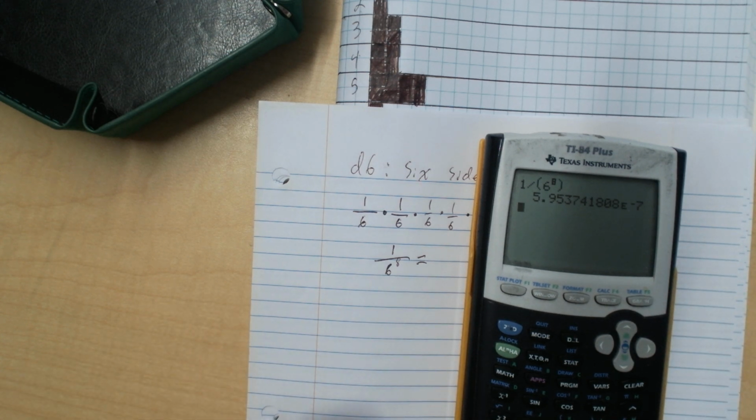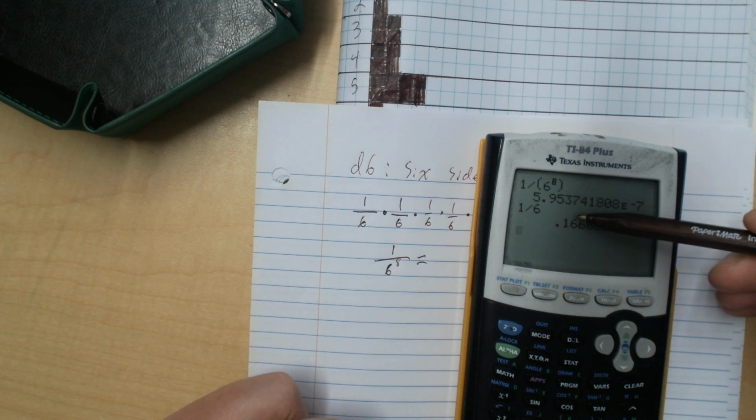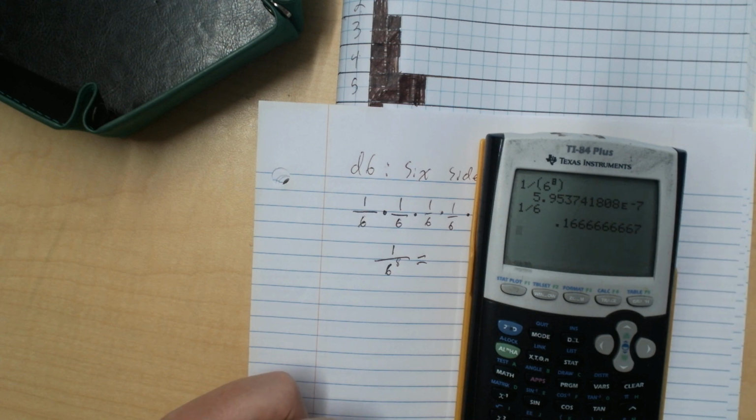So let's look at just 1 over 6. It's 0.166666666, and the 7 here indicates that we just round it.